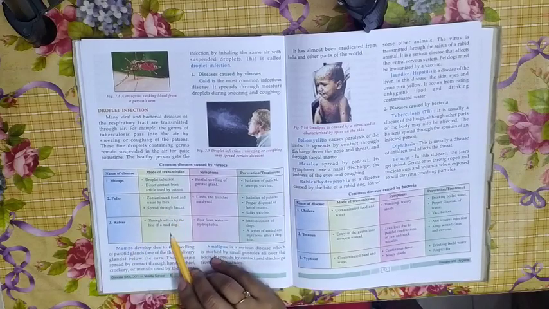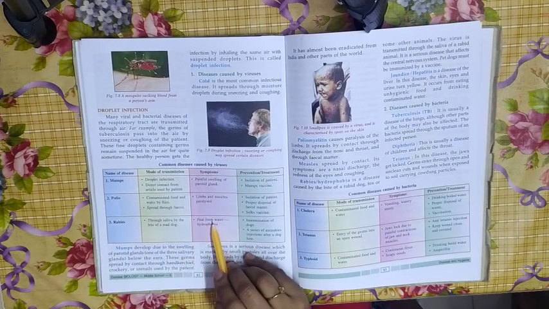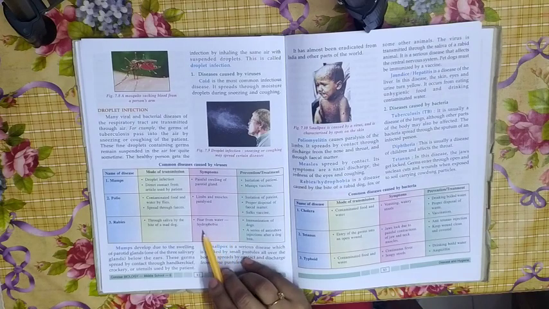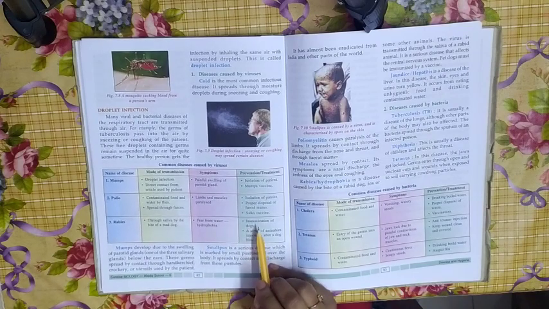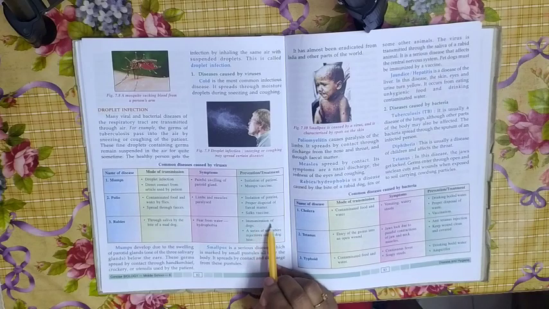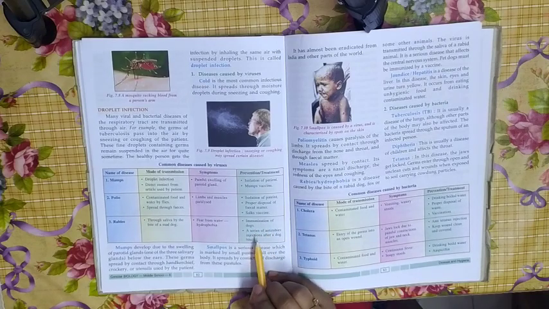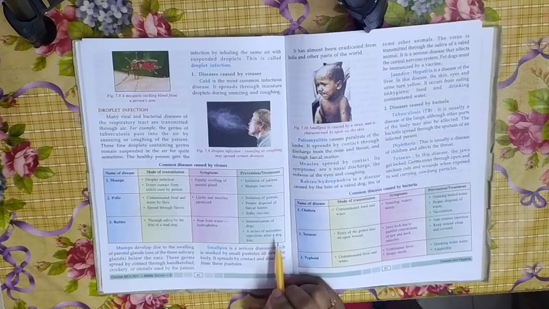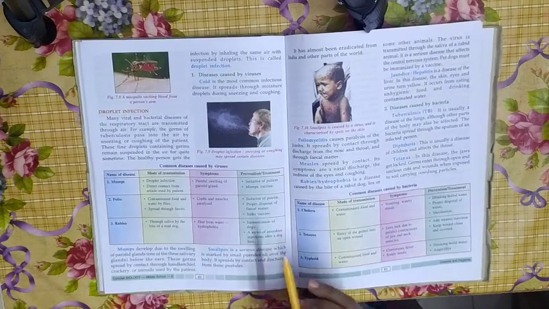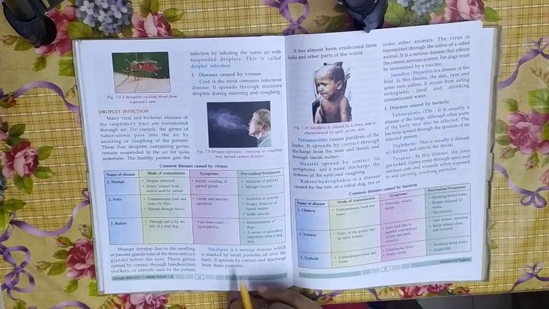Next is rabies. What is the mode of transmission? Through saliva by the bite of a mad dog. And the symptom is fear of water, and for fear of water we use one term. What is that? Hydrophobia. What is the prevention or treatment? Immunization of dogs, and second, a series of anti-rabies injections after a dog bite. Clear?